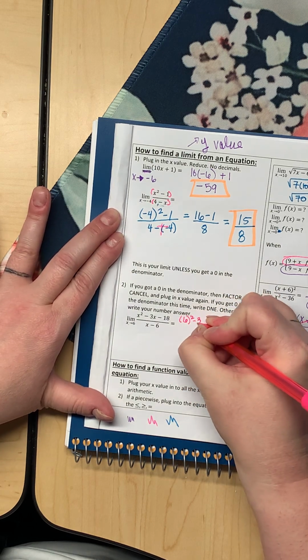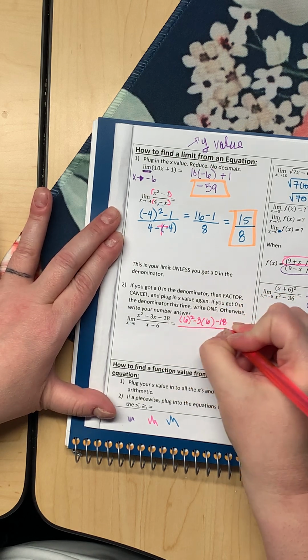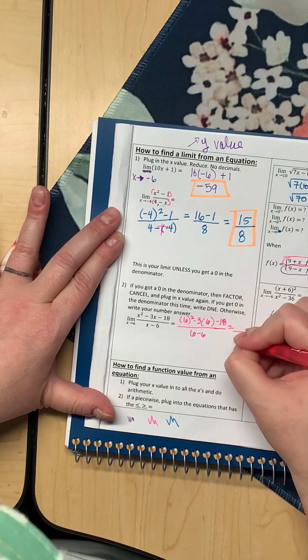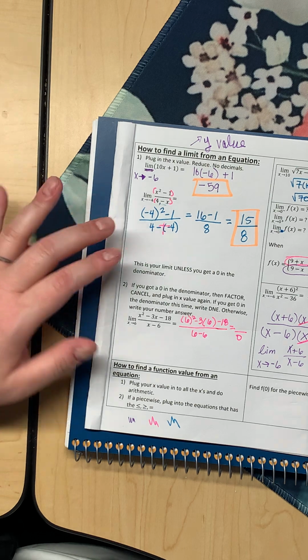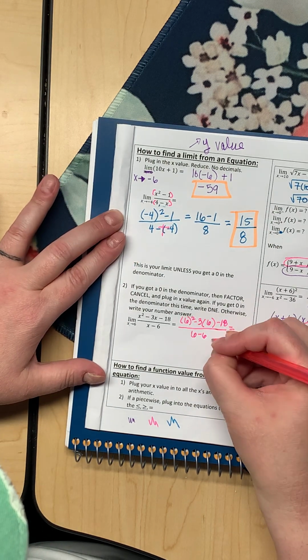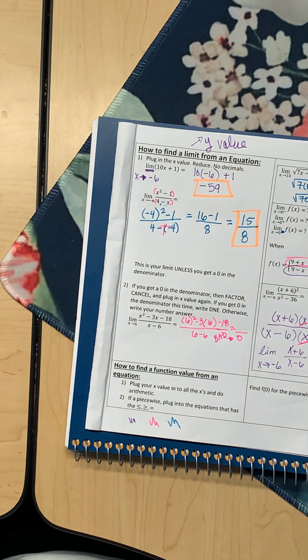If I were to plug in 6, as in replace all the x's with 6, I would get a 0 on the bottom. Who cares what the top is, but the bottom's 0. And when the bottom is 0, that's boo-boo. That's really bad, okay? So I can't stop here. I have to try something else.